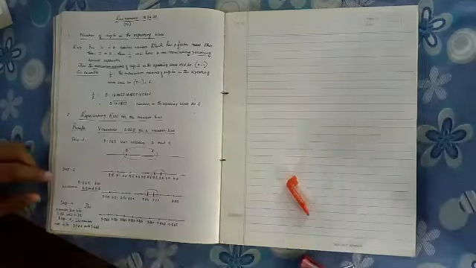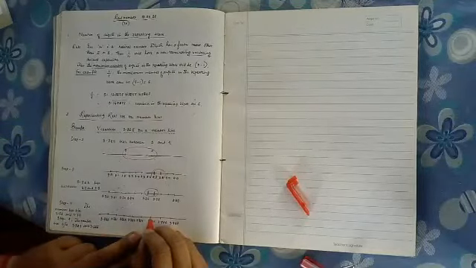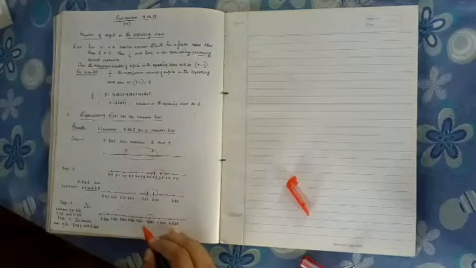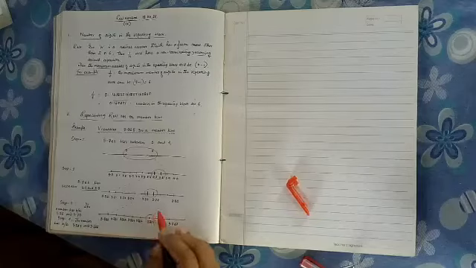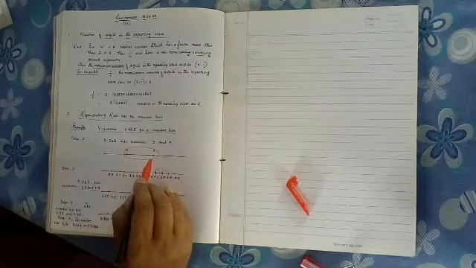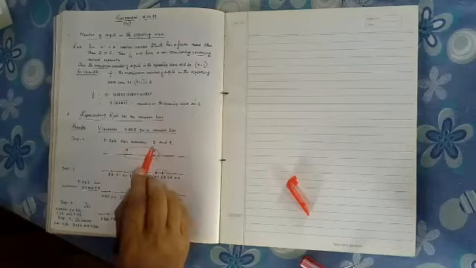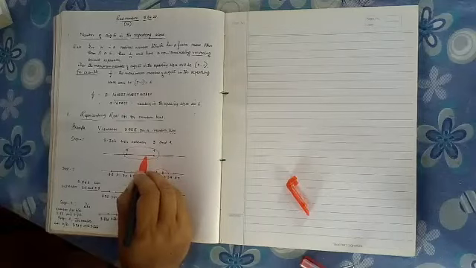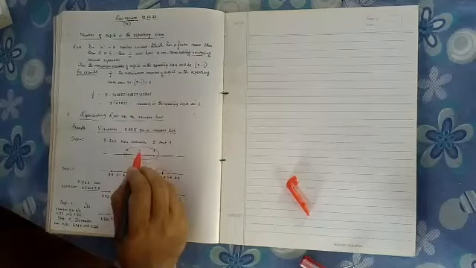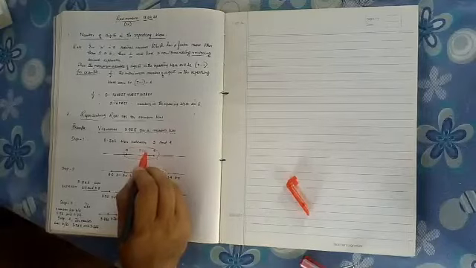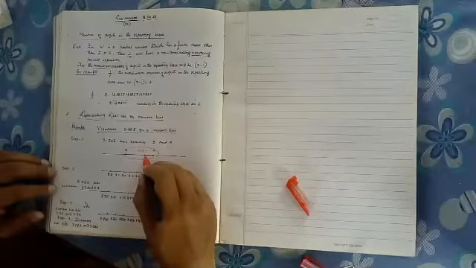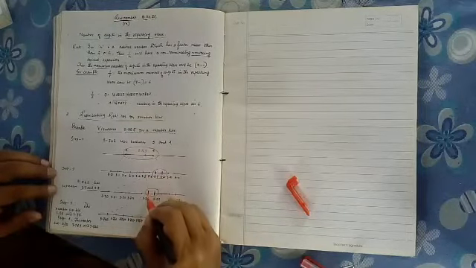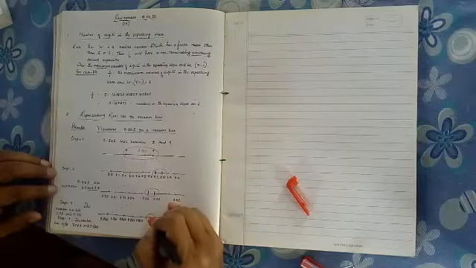Ultimately, this is the position of 3.765. If we assume that 3.765, which lies between 3 and 4, the position is here. So we are able to show that it is ultimately here.